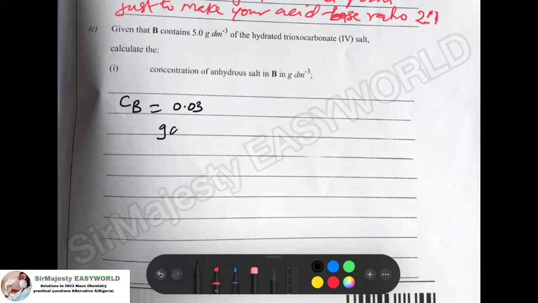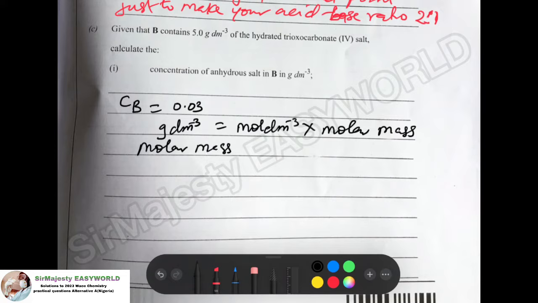This time around, they are asking us for the mass concentration, that's the gram per dm cube. You use the formula: gram per dm cube is equal to mole per dm cube times molar mass. The molar mass of Na2CO3 is 106, which they gave us towards the end.